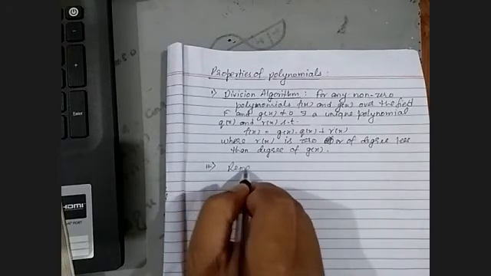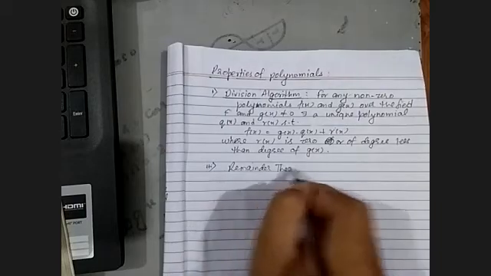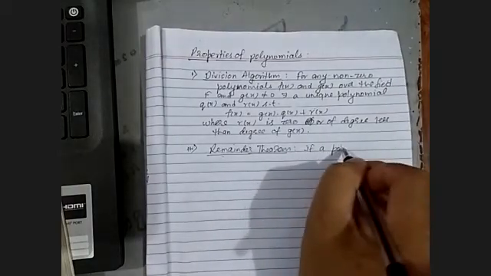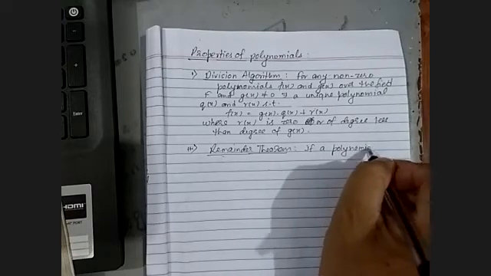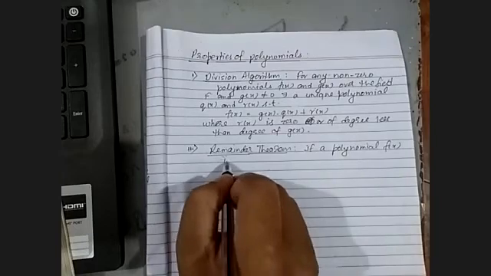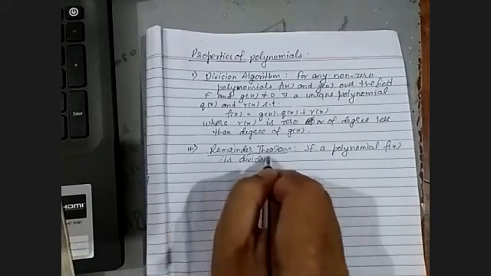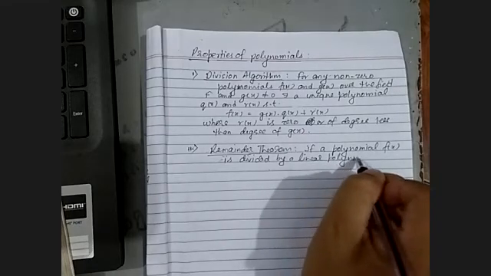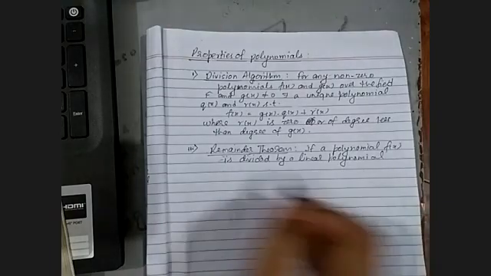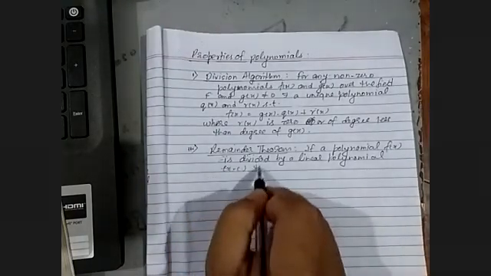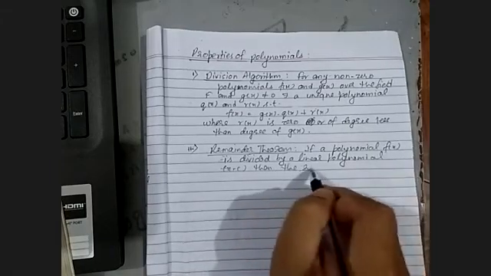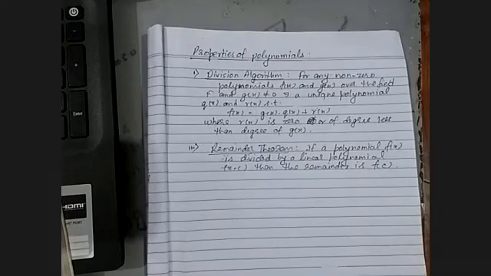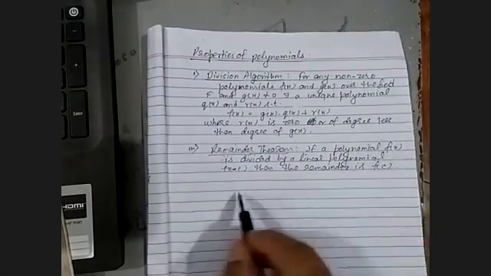and the remainder theorem. Remainder theorem: if a polynomial f(x) is divided by a linear polynomial x minus c, then always the remainder will be f(c). It means when x minus c divides the function f(x), then always the remainder will be given by f(c).